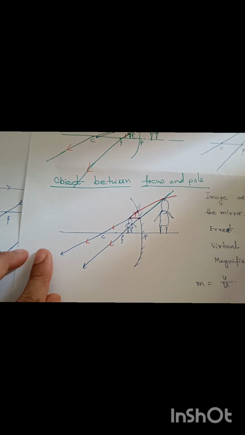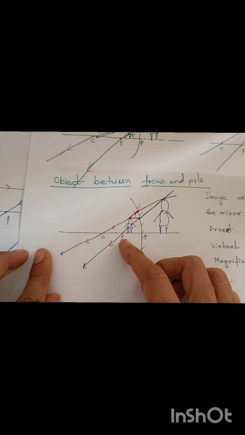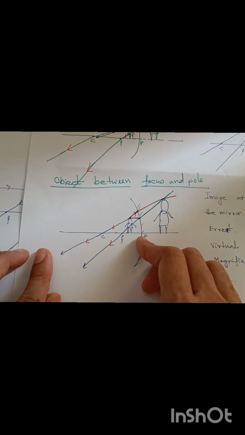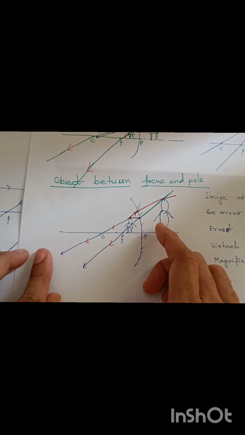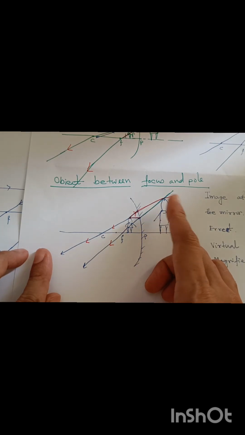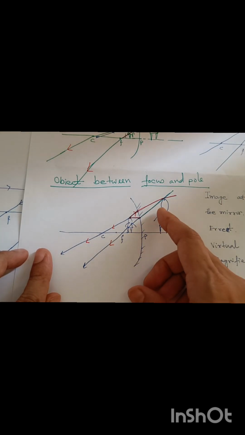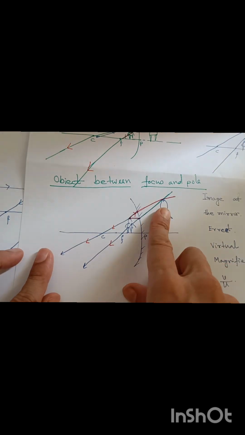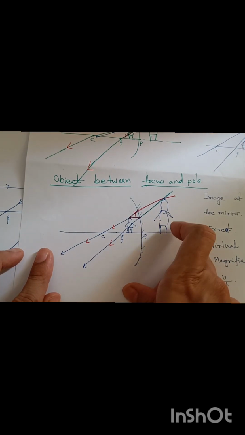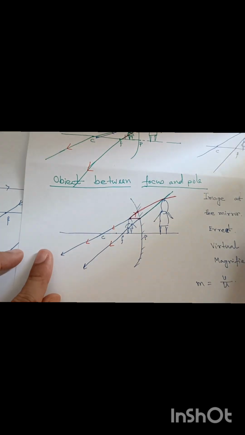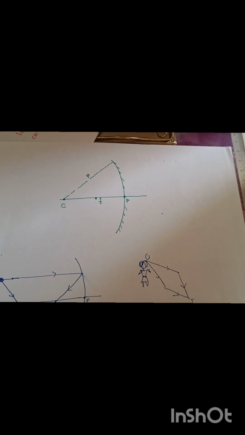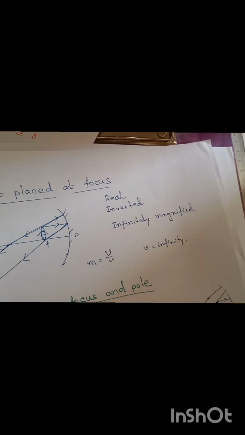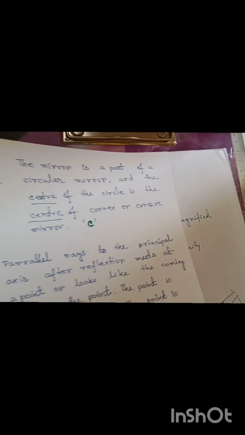The last case is the object between F and P. This is the unique case. The image will be virtual and on this side. So, practice all the cases again and again. Then you can remember the things.